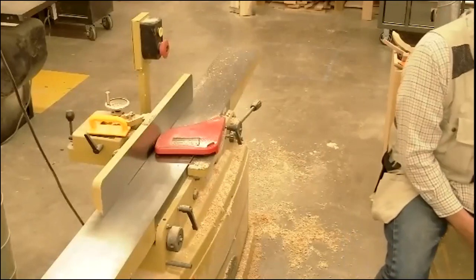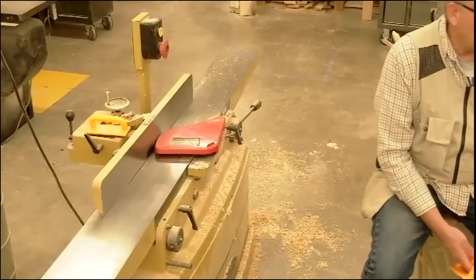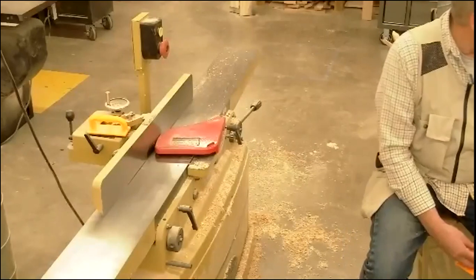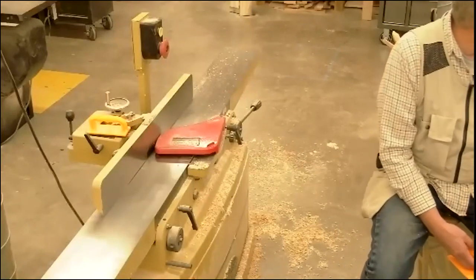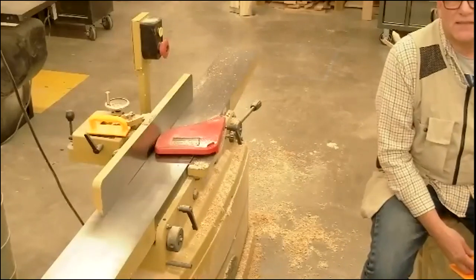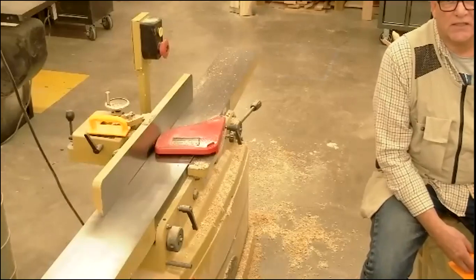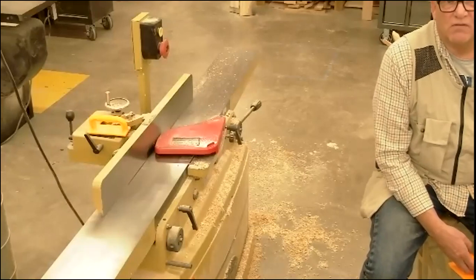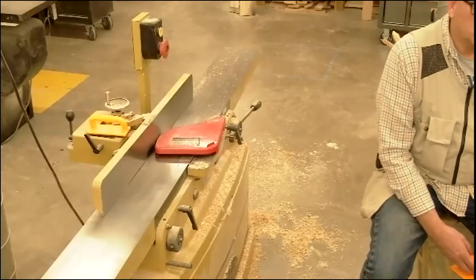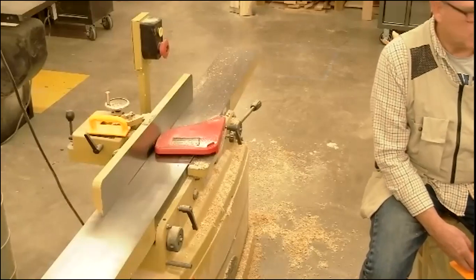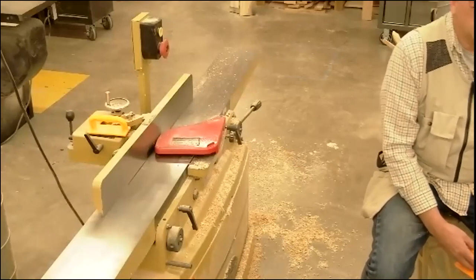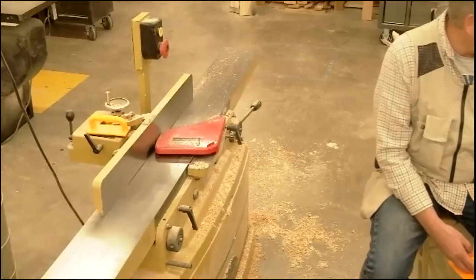All right. So real quick, I'm going to go back over these 5 things again. Main purpose of the joiner is to flatten the face and flatten, straighten, and square the edge of a board. You notice I didn't say flatten both faces. We don't flatten both faces on the joiner. We flatten one on the joiner, the opposite one on the planer, okay? Flatten one face and flatten, straighten, and square the edge of a board.